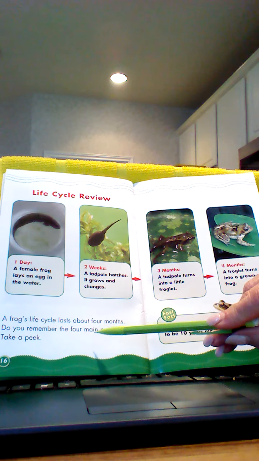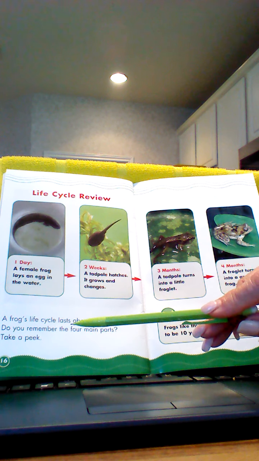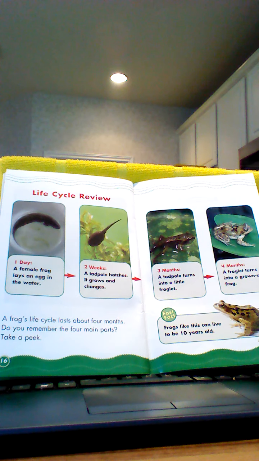Do you remember the 4 main parts? Take a peek. Remember the 4 parts of the frog. What does it have in the head? What does it have in the front of the head? And what about its body?